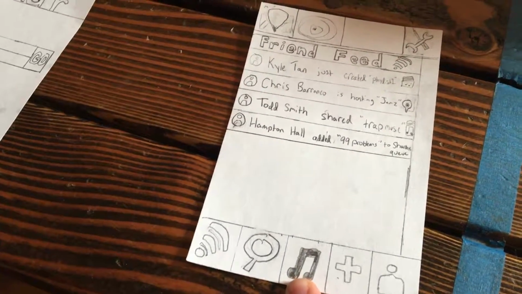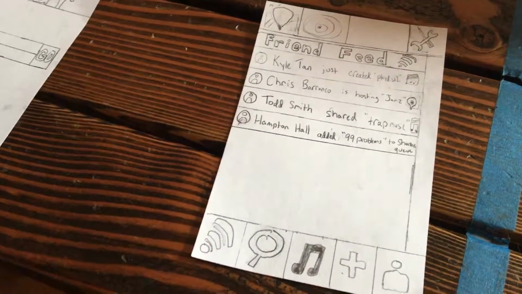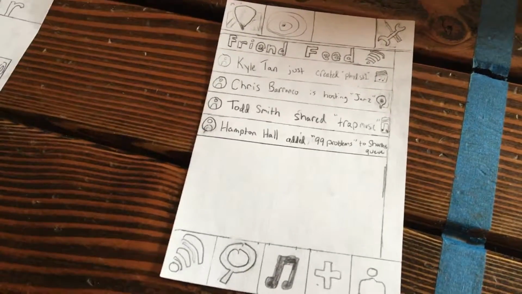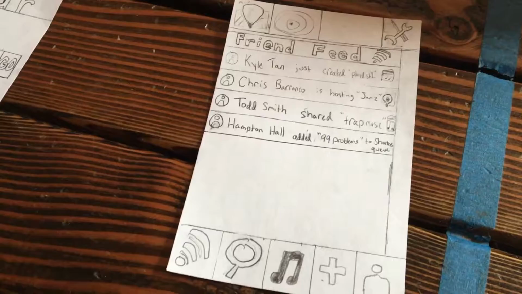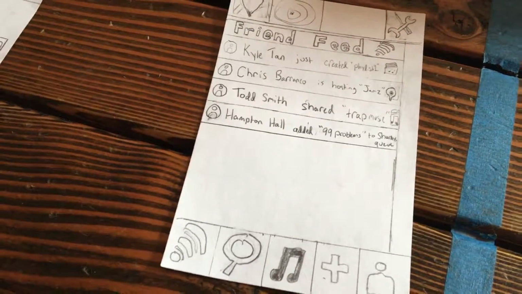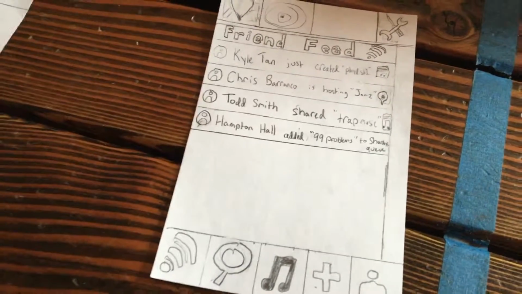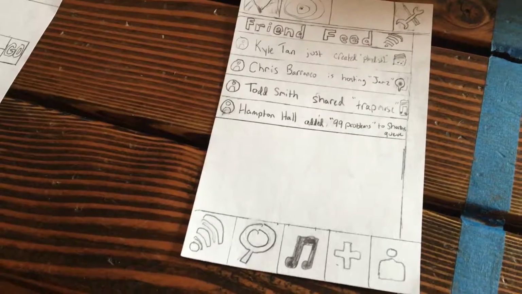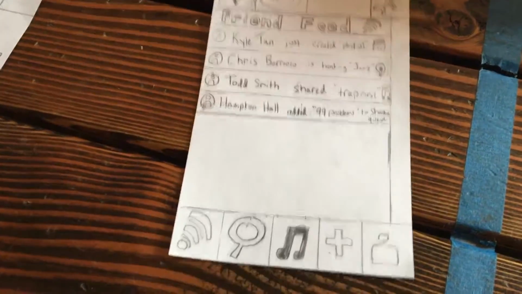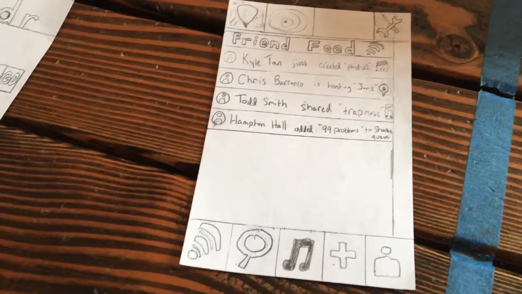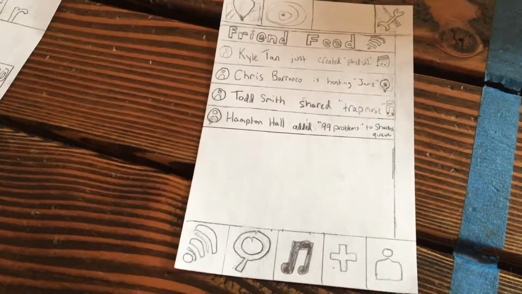This is your music library, and where you have access to whatever music programs that you're using, whether it's Spotify, SoundCloud, Apple Music, or your local files on your phone. This is the create button, where you can create playlists or groups.